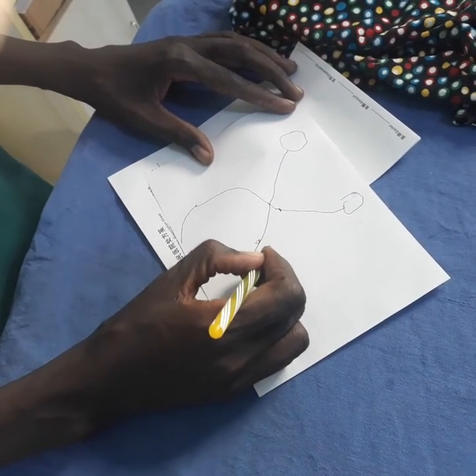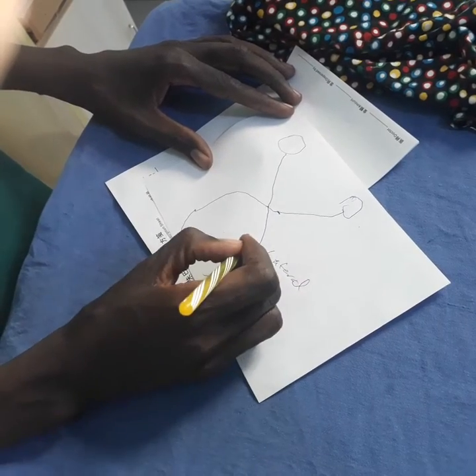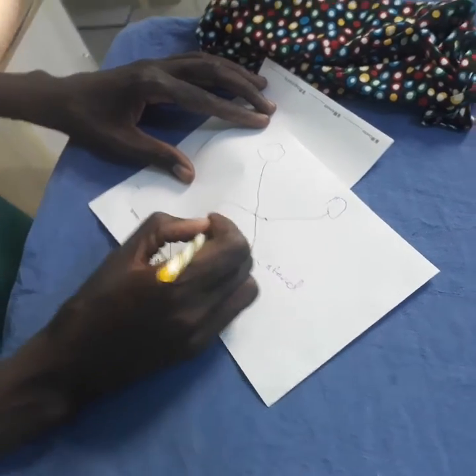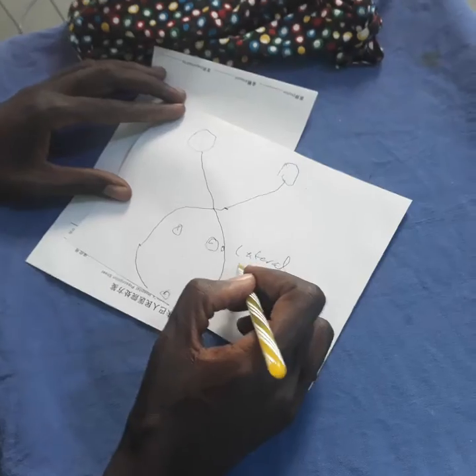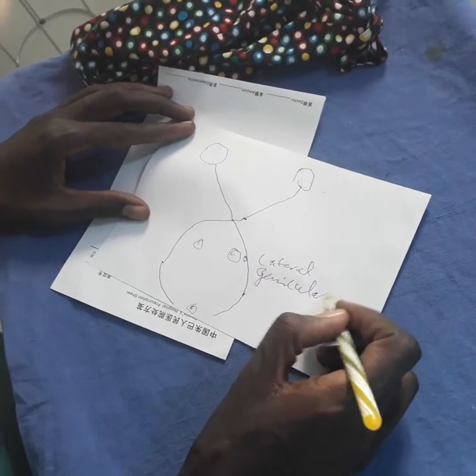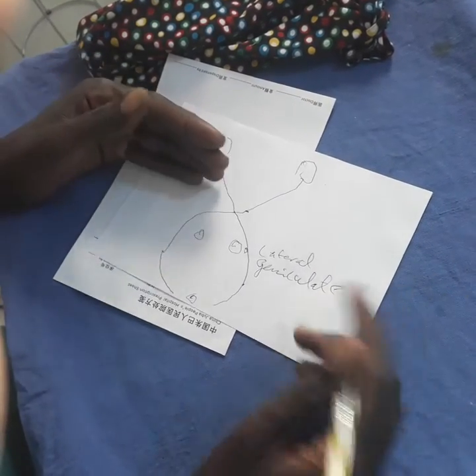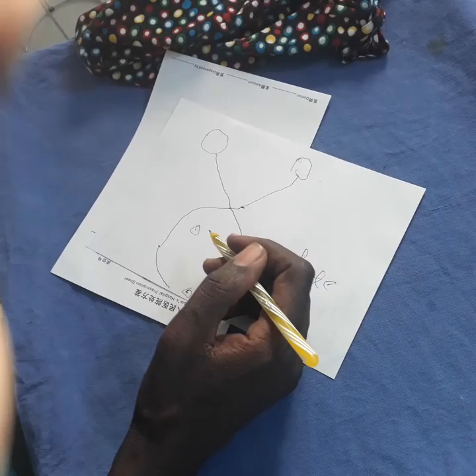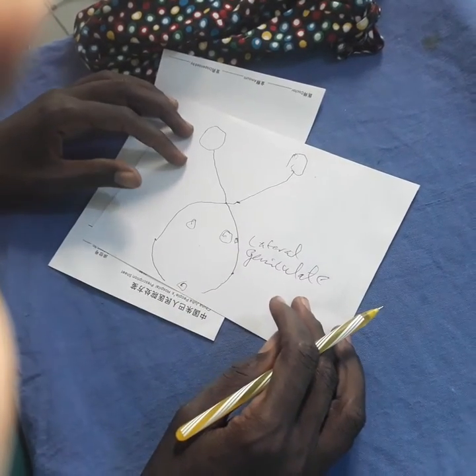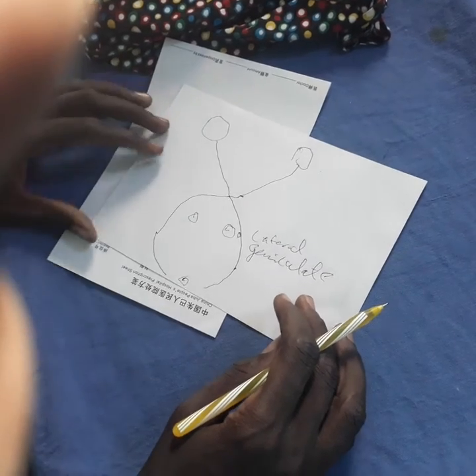Inside here, the lateral geniculate nucleus. Lateral, it is in the thalamus. Geniculate nucleus. There are also connections to the hypothalamus. Some fibers go to the brainstem, and some fibers just radiate everywhere.